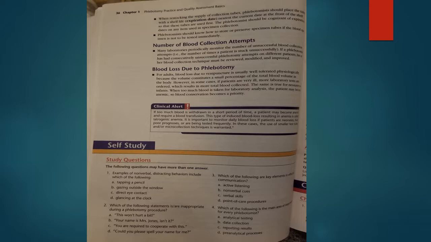If a phlebotomist has had consecutive unsuccessful phlebotomy attempts on different patients, his or her blood collection techniques must be reviewed, modified, and approved. Blood loss due to phlebotomy. For adults, blood loss due to venipuncture is usually well tolerated physiologically because the volume constitutes a small percentage of the total blood volume in the body. However, in some cases, if patients are very ill, more laboratory tests are ordered, which results in more total blood collected. The same is true for neonates and infants.